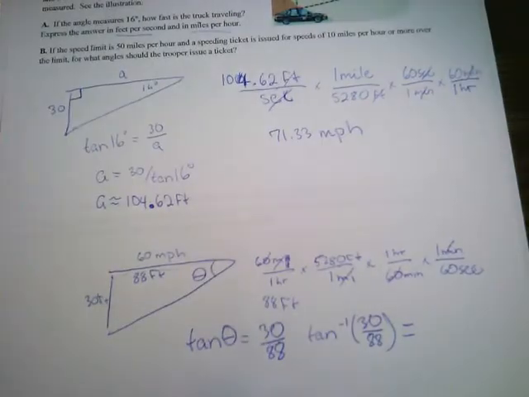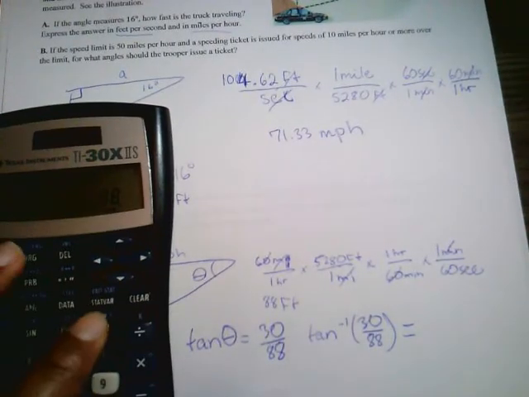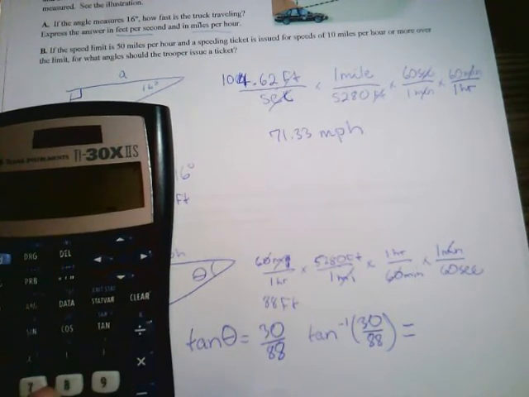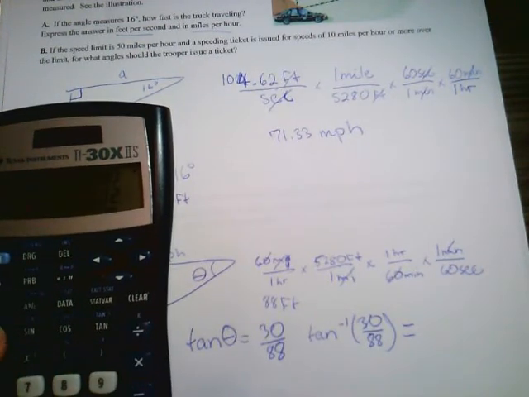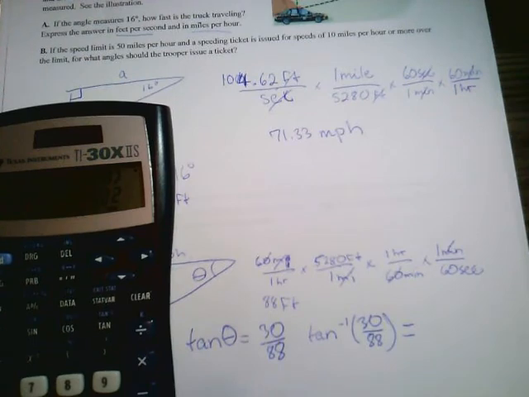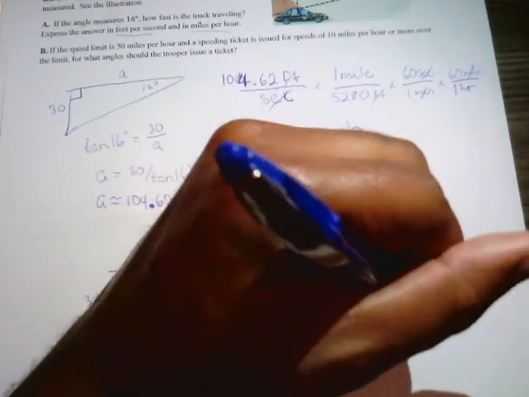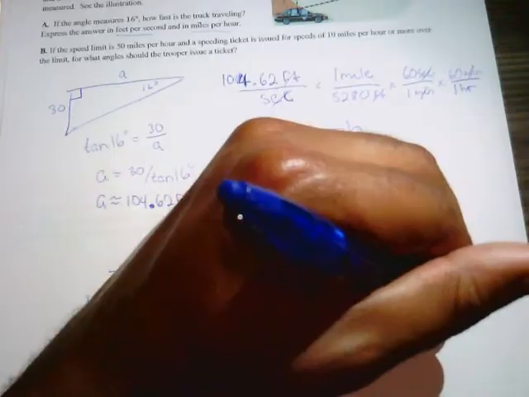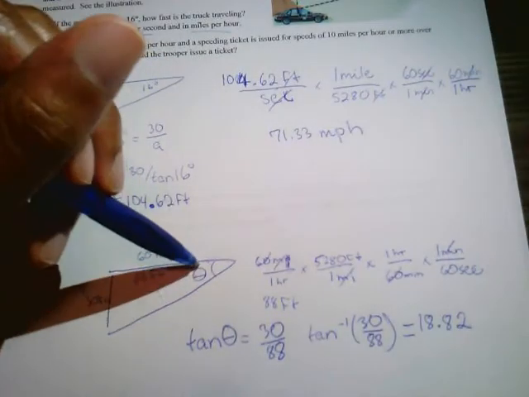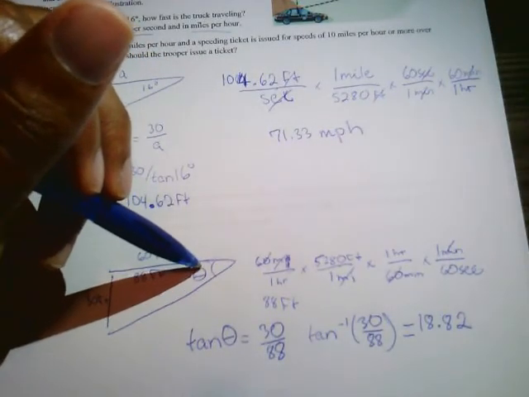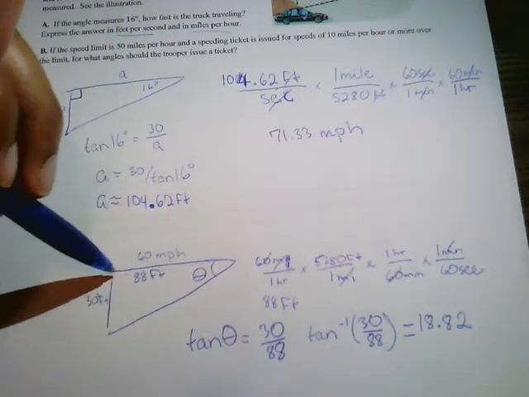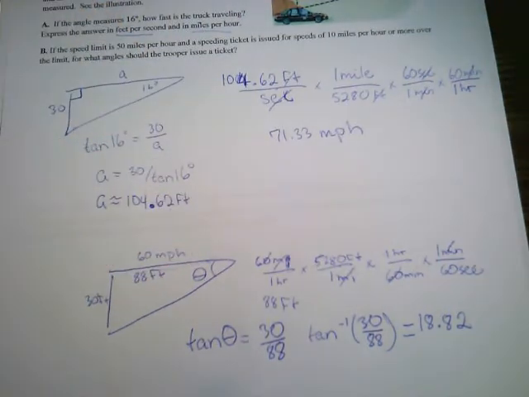And that leaves us with 18.82 degrees. So once that angle measure gets smaller than 18.82 degrees, that means this distance is going to be too far and they will start getting tickets.